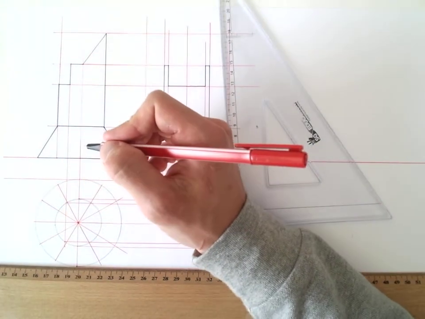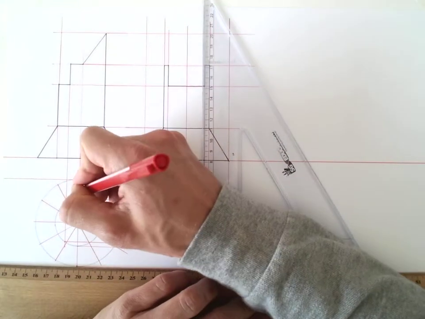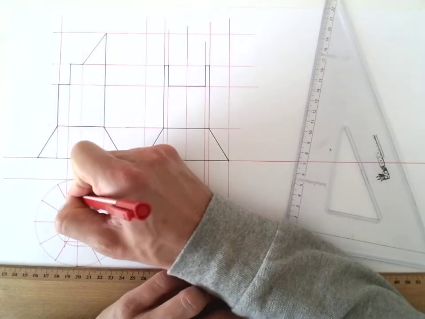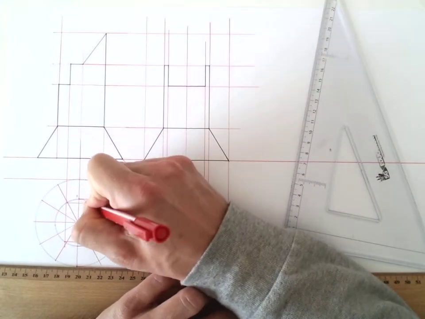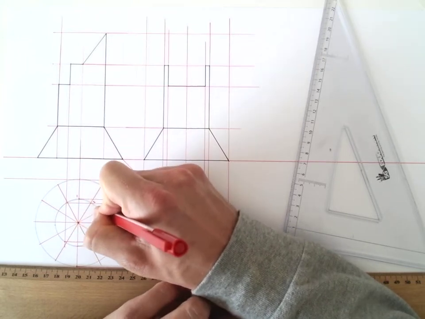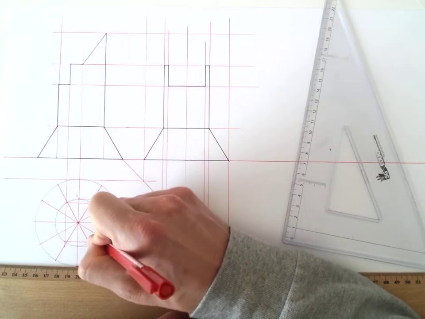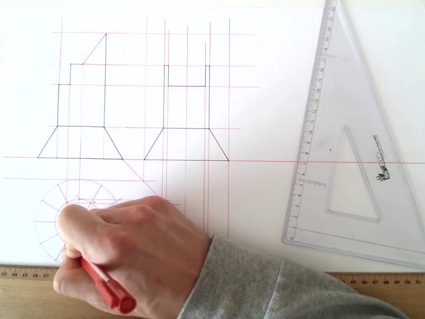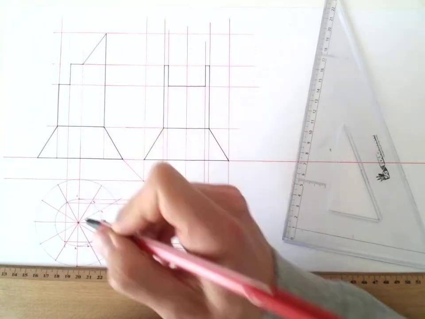So if I was to draw it here for you, there's one, and there's two where the 60-30 meets it, there's 3, 4, 5, 6, 7, yeah, that'll do.